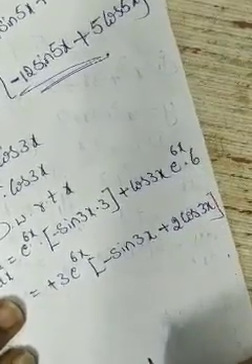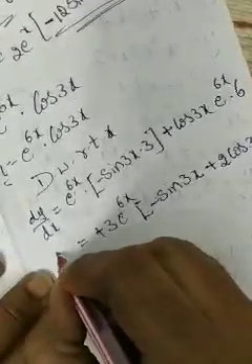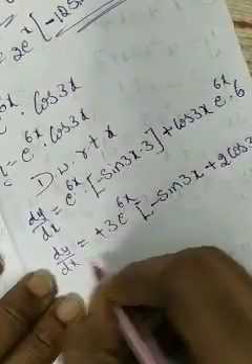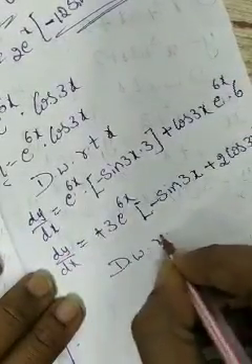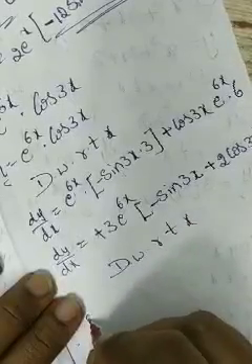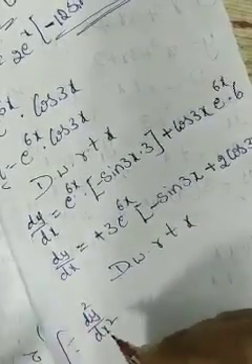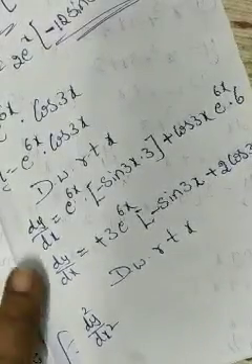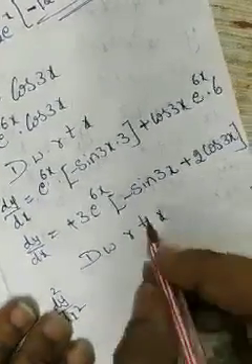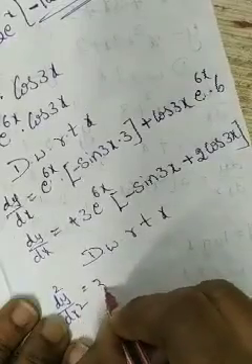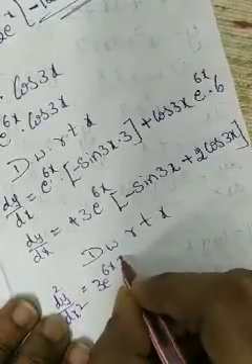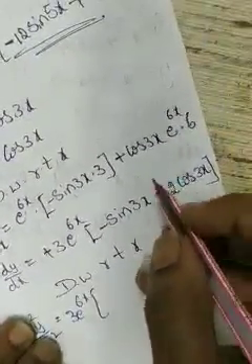Again differentiate it with respect to x. So d square y by dx square is equal to, keep 3 e raised to 6x as it is, differentiate the whole term.